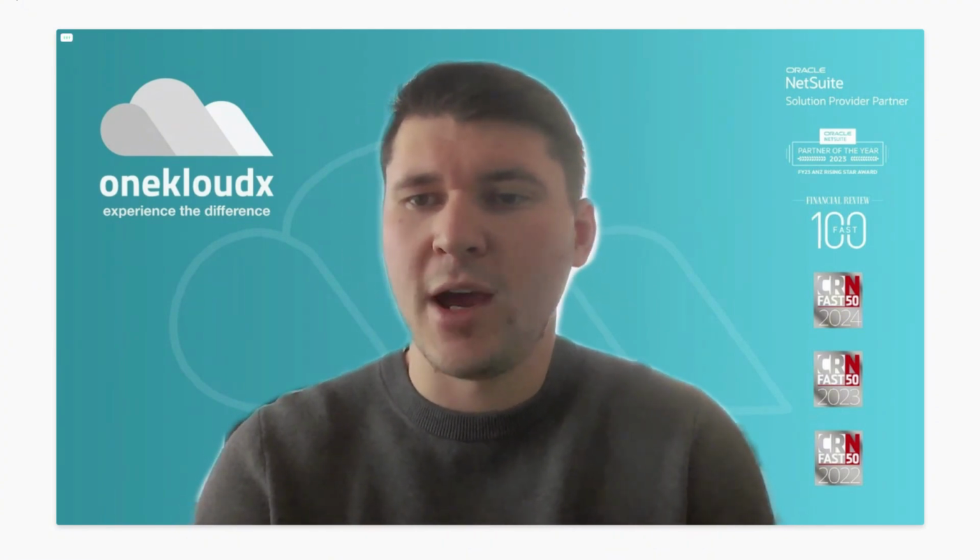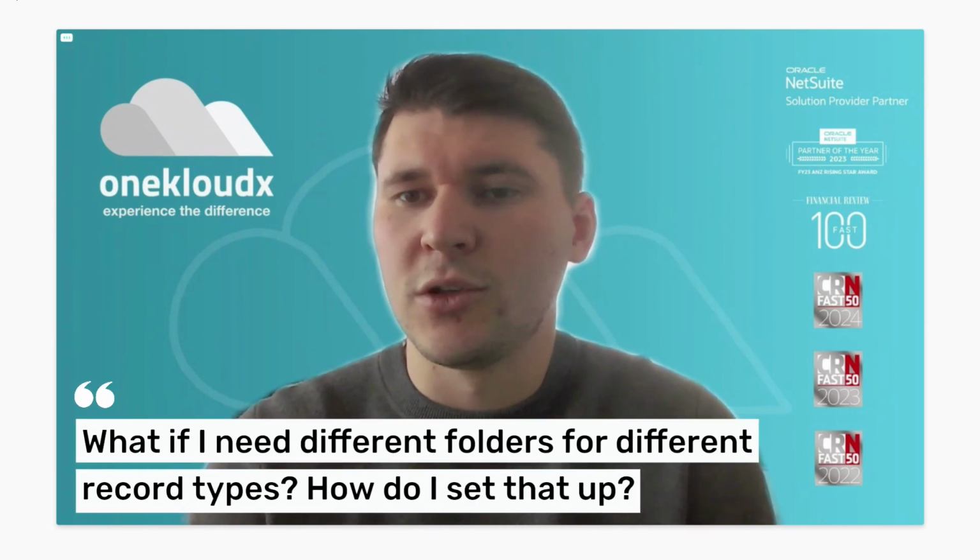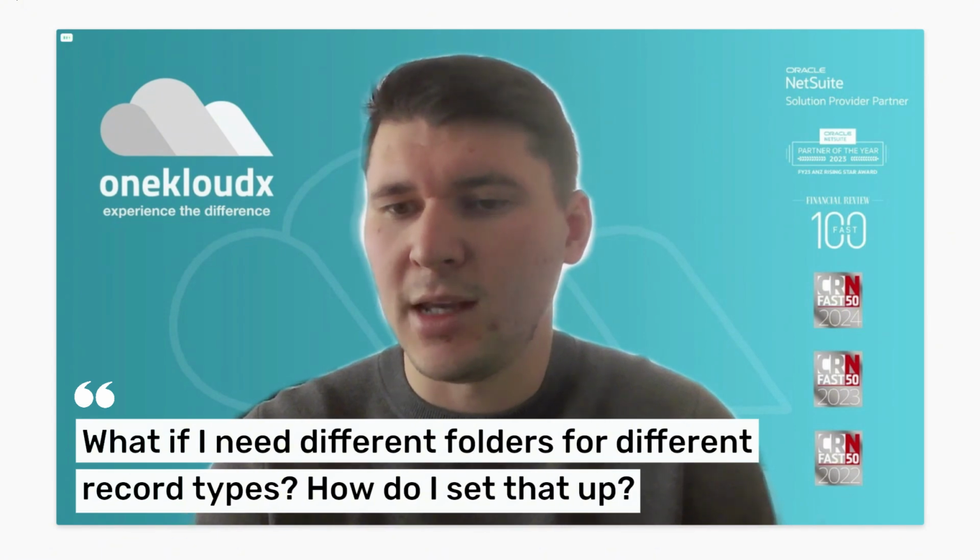So then we've got a question from Munya, which is on the file drag and drop around the folder configuration. The question reads, what if I need different folders for different record types? How do I set that up?